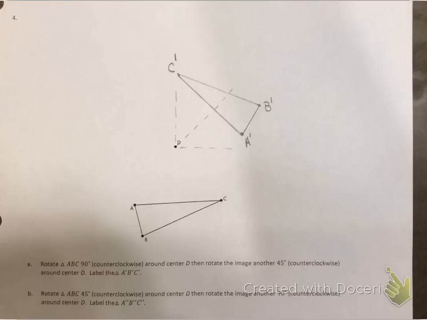All right, here is my result for exercise 4. Exercise 4 was a little different because we only have one center. We're still sequencing rotations, but we only have one center of rotation, and that center is D. So I did a 90-degree and then a 45-degree rotation around center D, and got this triangle A prime, B prime, C prime right there. To do the 90-degree rotation, once again, I did these dotted lines here. To do the 45-degree, I cut my 90 in half, and that allowed me to rotate just that amount, the 45 degrees. So that was helpful to do that.